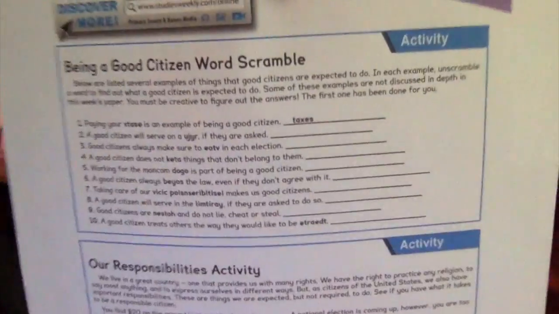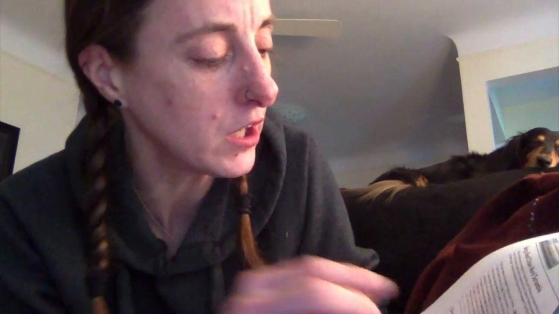Just make sure you go through it and know your rights and responsibilities as a citizen: voting, taking care of your community, following the laws, making your voice heard, and protecting your rights. And that is what your social studies is all about. So, being a good citizen word scramble. This is actually not too difficult. There are some words in bold black, which is very dark.